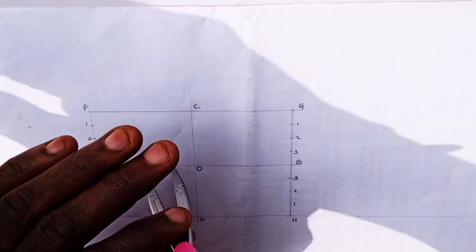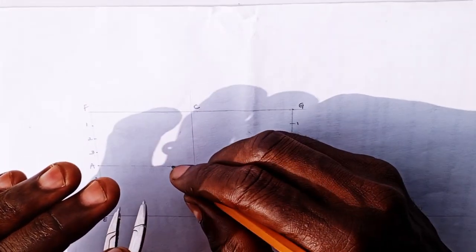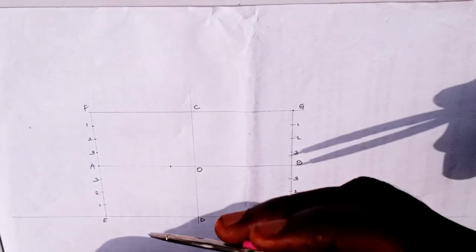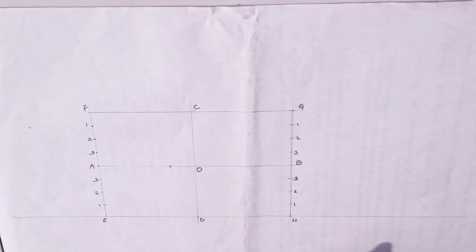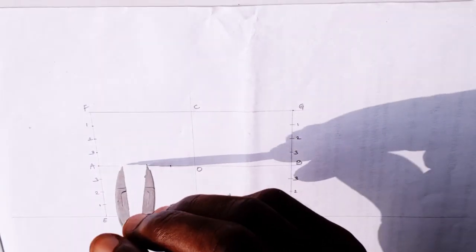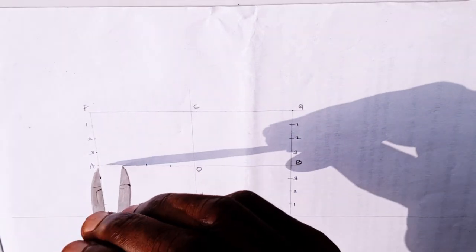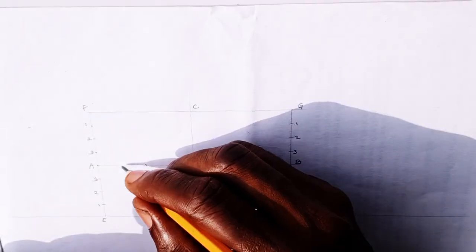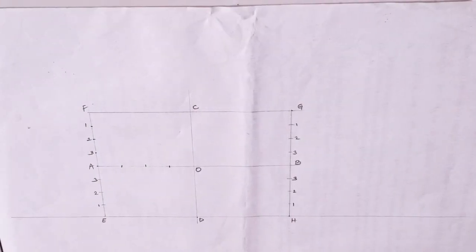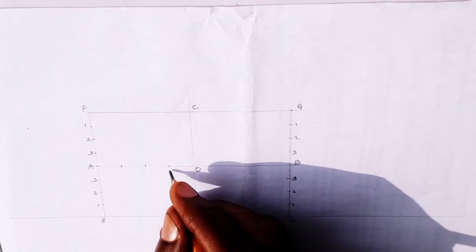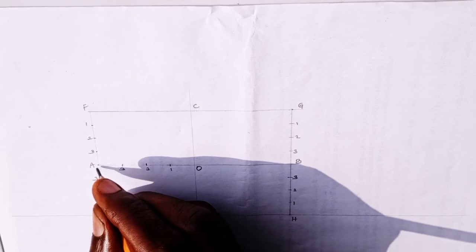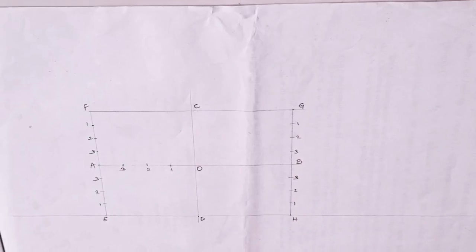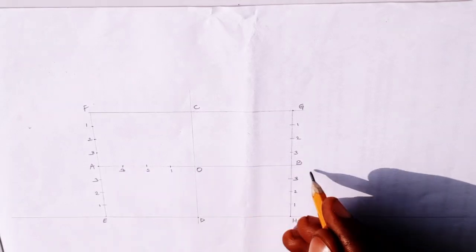So this is 1, so I'll mark that. That's first point. This second point. This is third point. Okay, so I'll label this also from here. This is 0, 1, 2, 3. So the 4 also should be here. So all of them will meet at point 4 here. So the same thing I did to this side, I will do to this other side also.